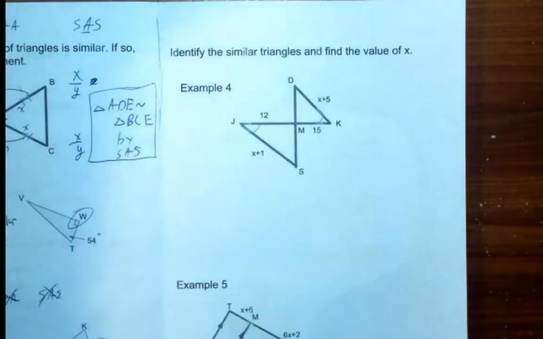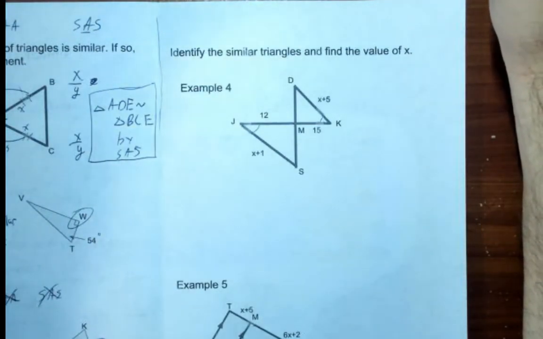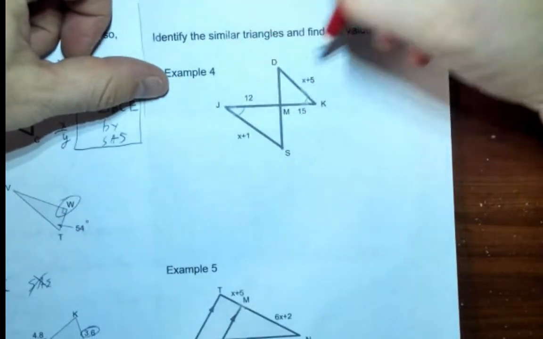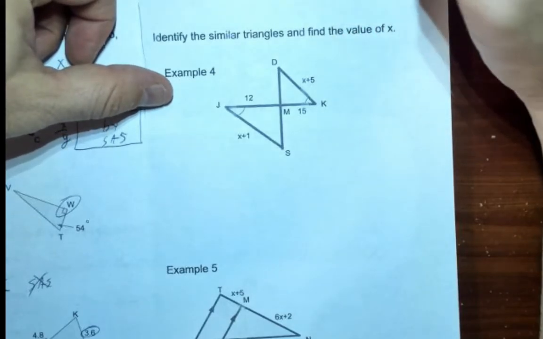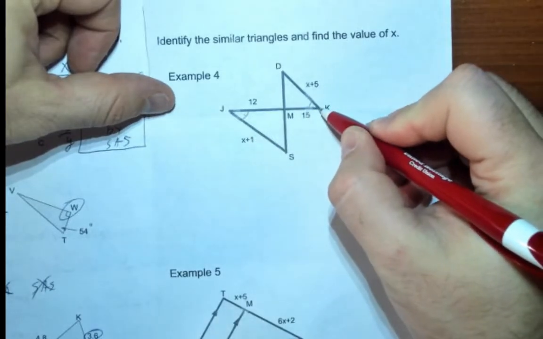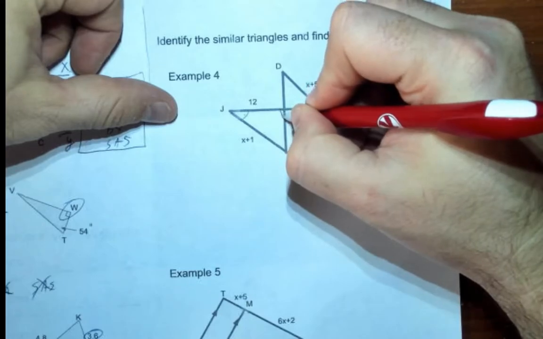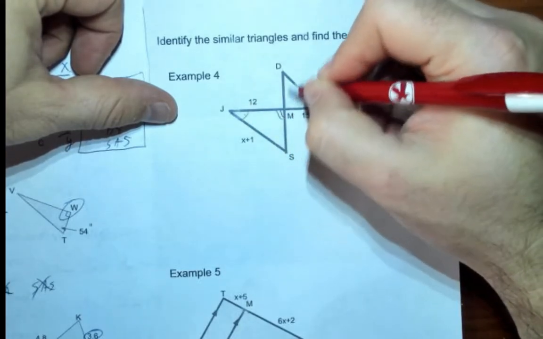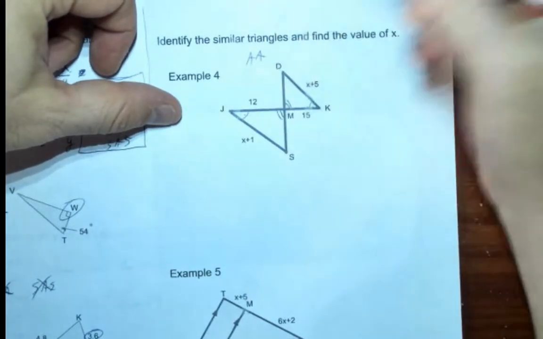Example 4, identify the similar triangles and then find the value of x. So first off, I'm going to look at these two and say, are they similar to each other? Because if not, we can't do any math whatsoever. Well, I've got the angle J is congruent to angle K, and even though it's not marked, I know that angle JMS is congruent to angle KMD. So I do have an angle-angle similarity.